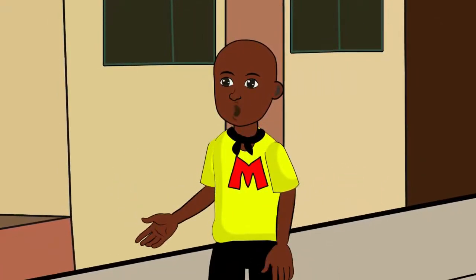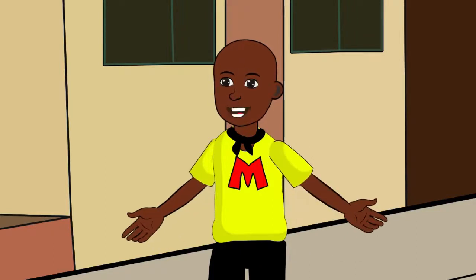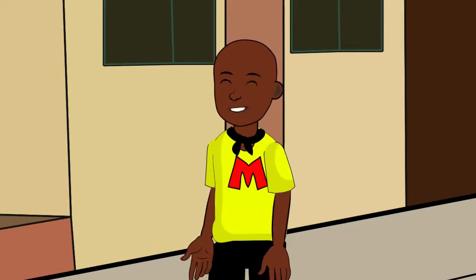Now, here's the fun part. Look around you at home and in your classroom. Together with your friends, go on and measure the length of things you can see the natural way. It should be fun.